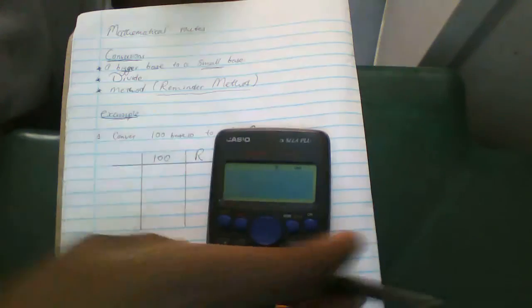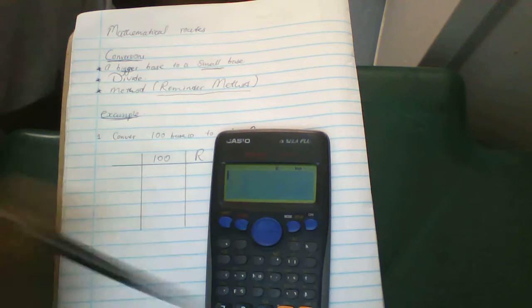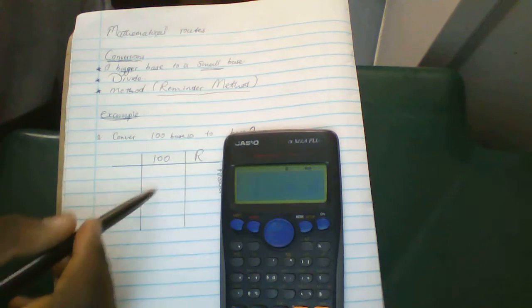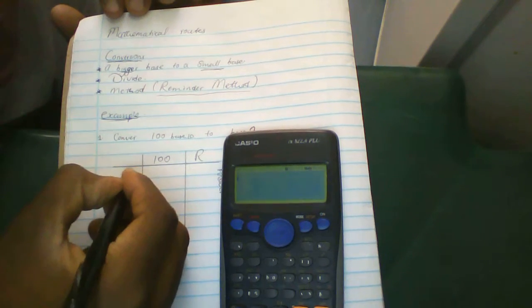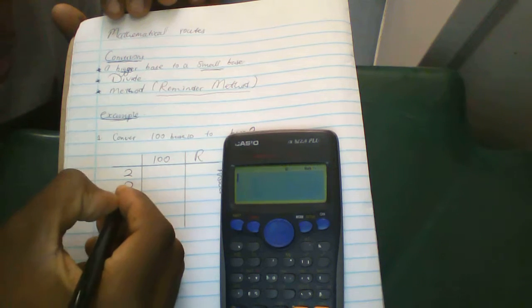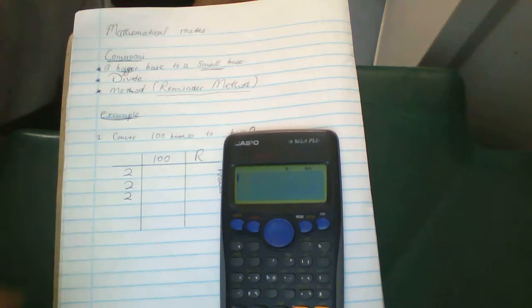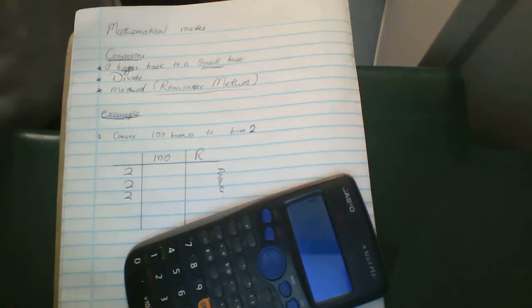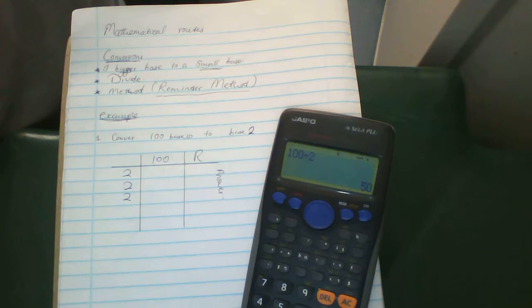So now you will take your calculator. Okay, in this case I have my calculator. So what are we dividing? We are dividing 100 by what? We are taking it to base 2, so clearly we must divide by 2. So I'll write my 2's there where I will be dividing, right? Now you are going to say 100 divided by 2. What do you get? Clearly it's 50, as you can see.